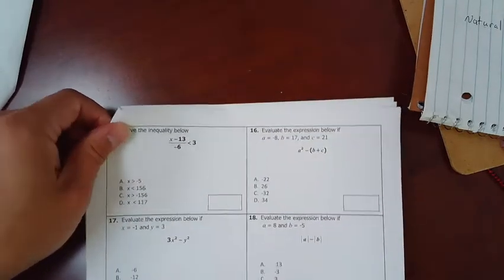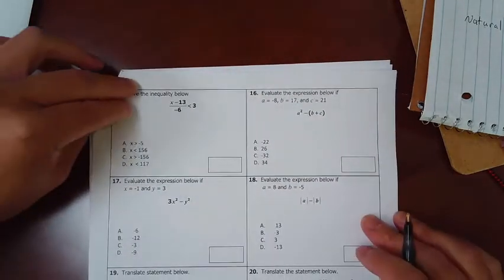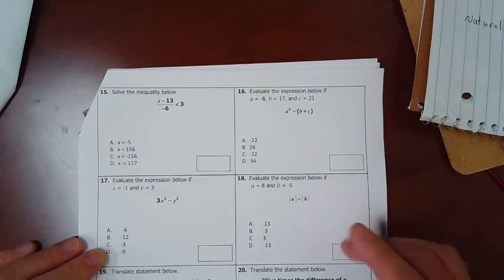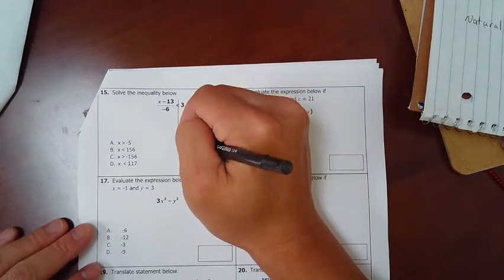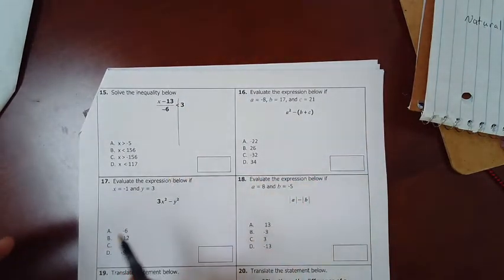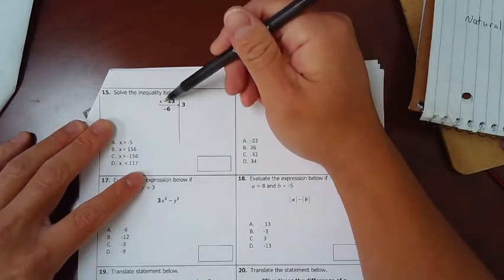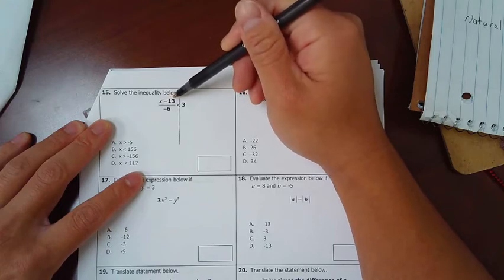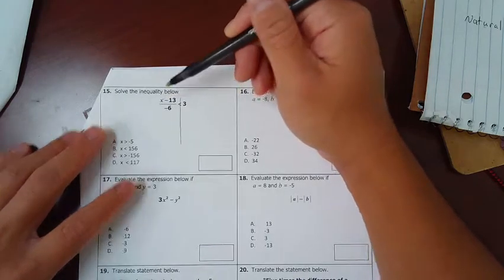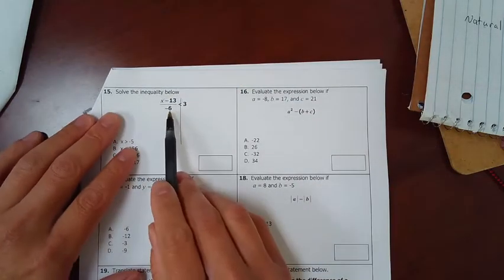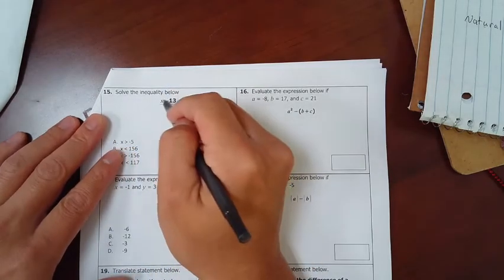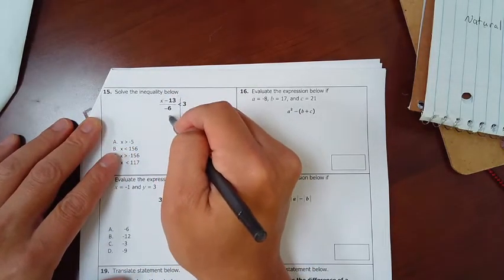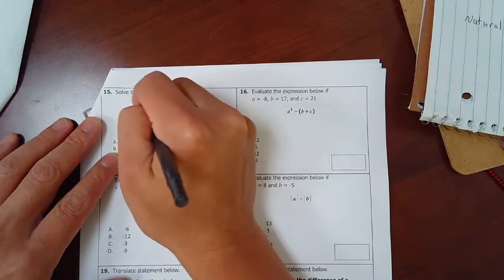Number 15, solve the inequality below. So here we have an inequality where the entire left side is a fraction. So this numerator, it's staying together. It's all x minus 13 is one thing. Okay, so you got to take care of that x minus 13 after you get rid of this negative 6. So this is x minus 13 divided by negative 6, so I have to multiply both sides by negative 6.